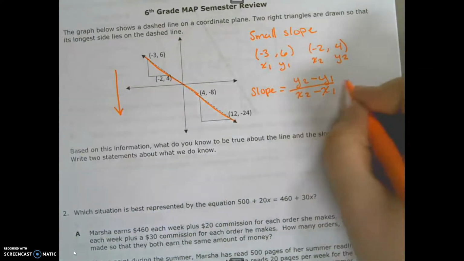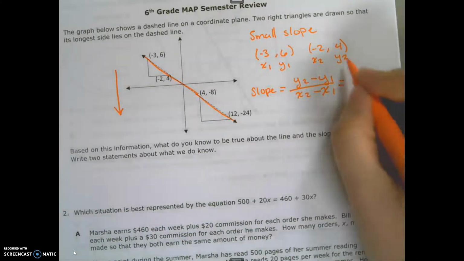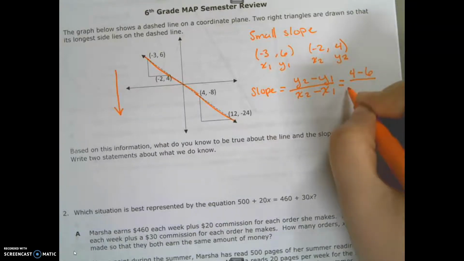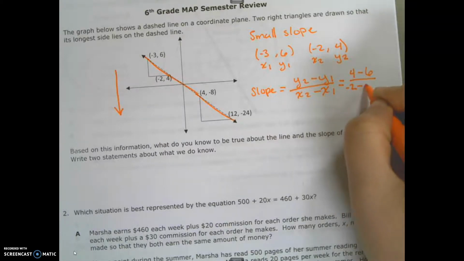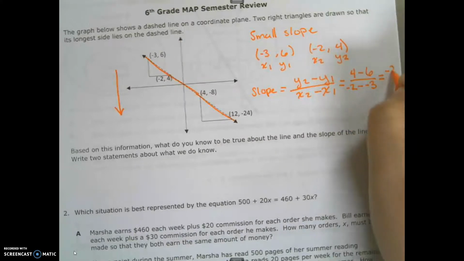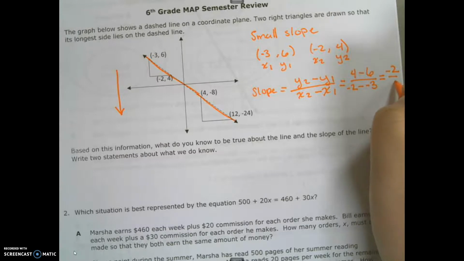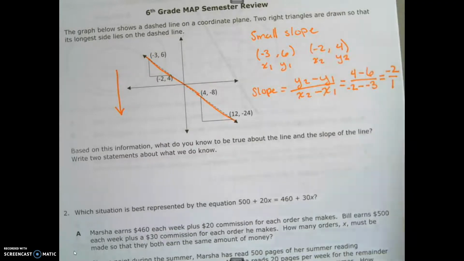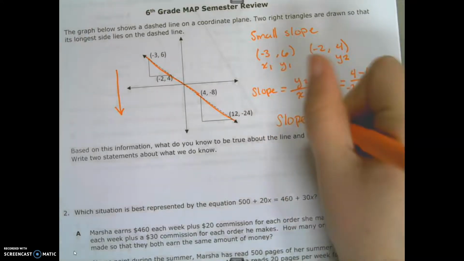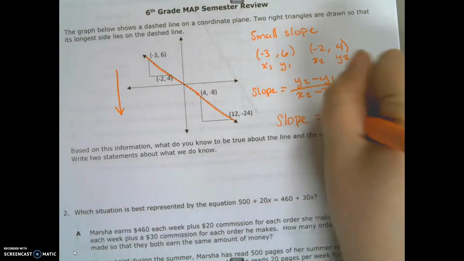And this will give us 4 minus 6 divided by -2 minus -3. That becomes -2 over a +1. So our slope equals -2.